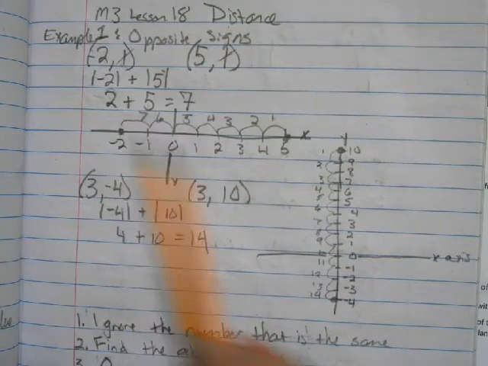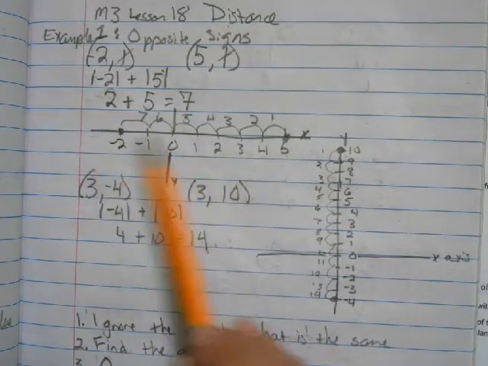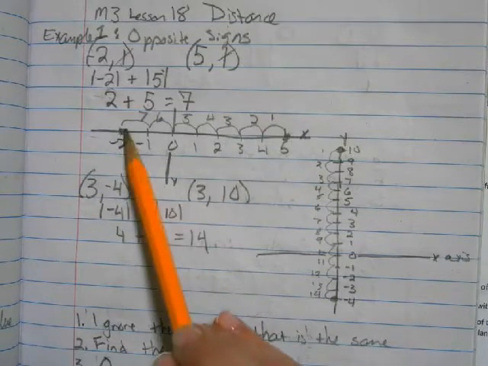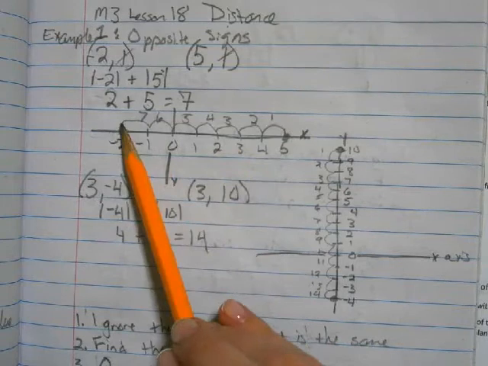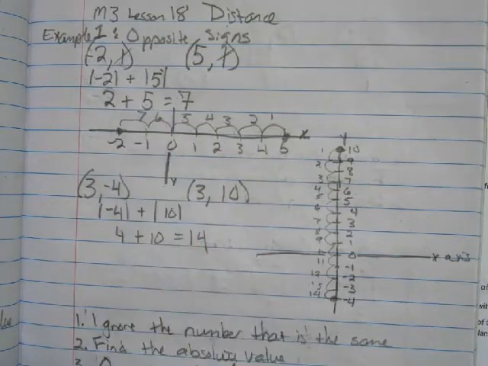So if you look here on the number line, here would be our y-axis, this would be our x. We have a -2 here and the 5 here, and if you counted from one to the next, that would be 7 spots, which would be adding the 2 and 5.